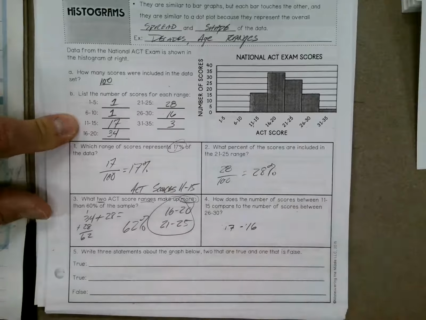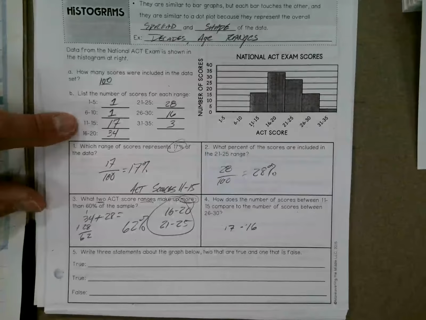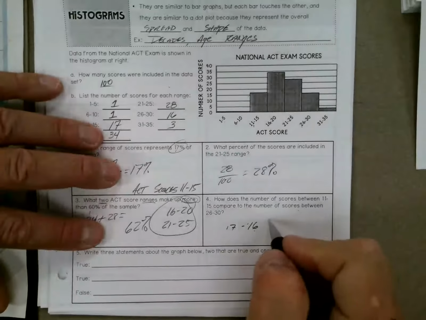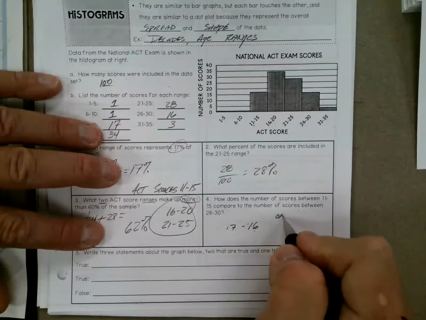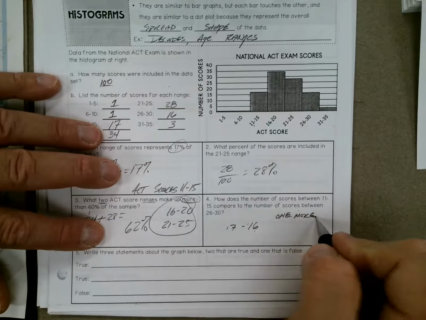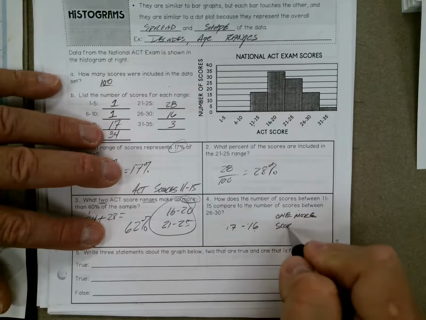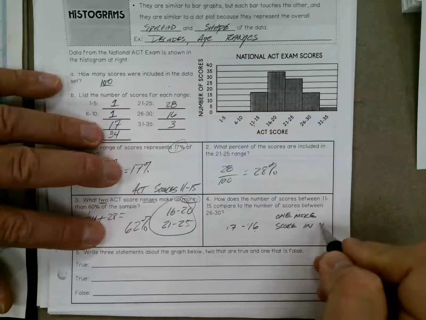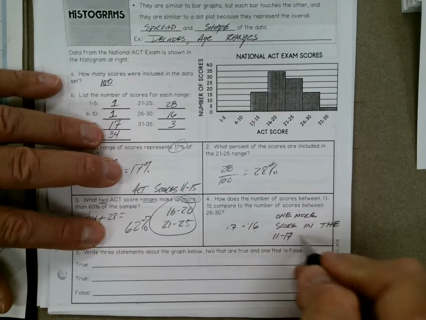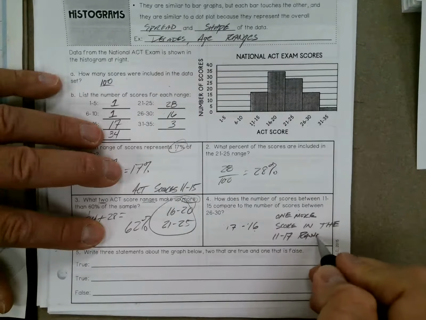So if I compare the two, they're very close. There's just one more score in the 11 through 15 range, right?